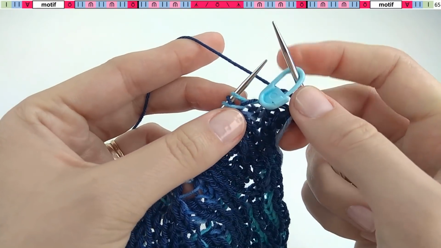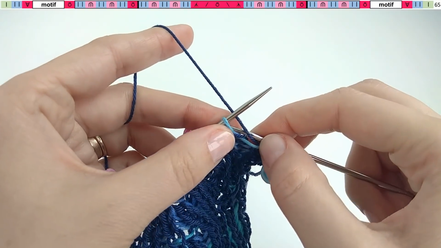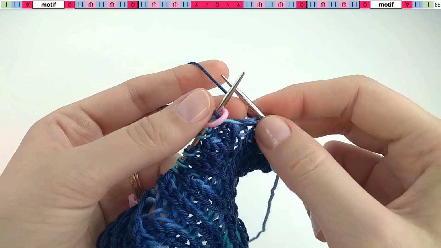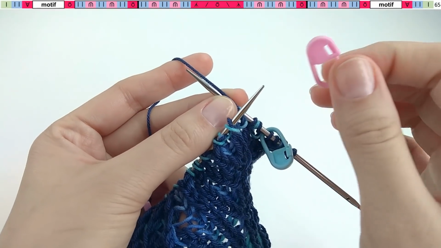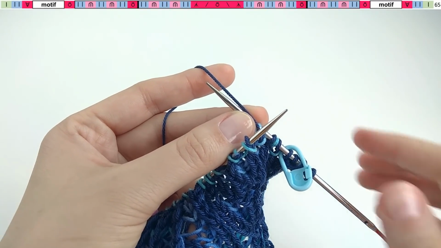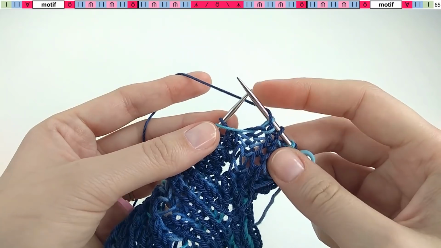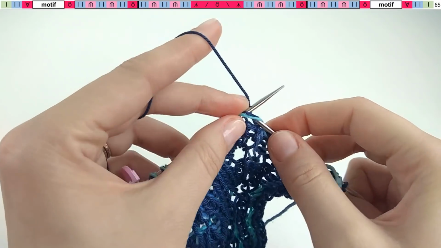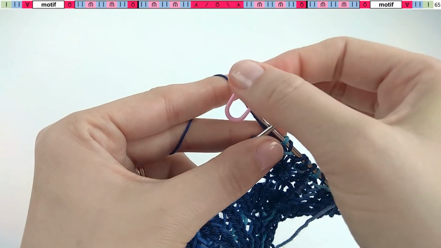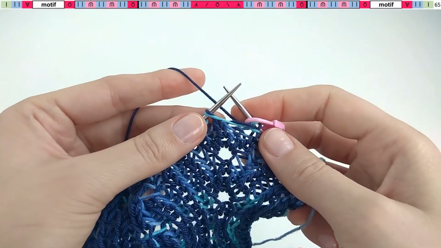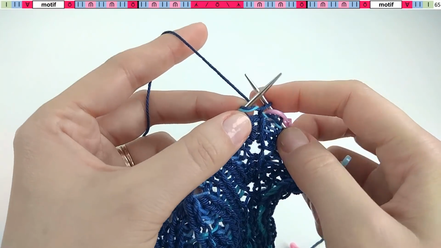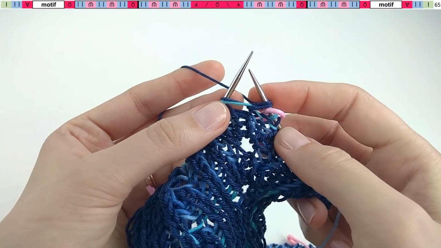After that, slip the marker, slip one yarn over, brioche knit, slip one yarn over, and just like in the previous row, we have to change the place of the marker by 2 stitches to the left. So we continue, brioche knit, slip one yarn over, and now you can place the marker. And we start the repeat for this row, and it's 4 stitches increase, just like the previous. The repeat is the same.